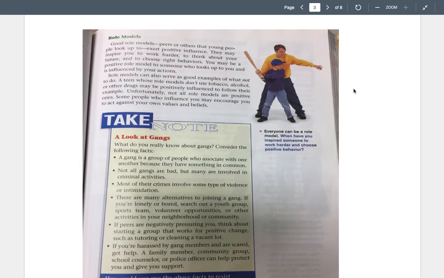Role models can also serve as good examples of what not to do. A teen whose role models don't use tobacco, alcohol, or other drugs may be positively influenced to follow their example.